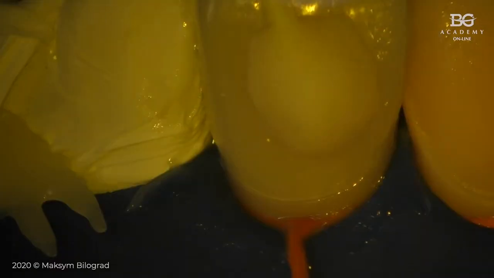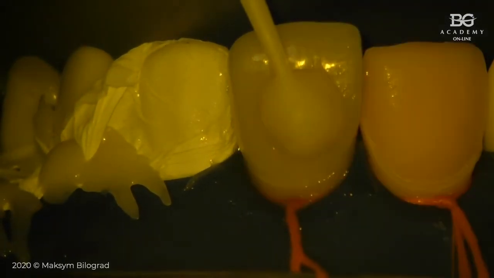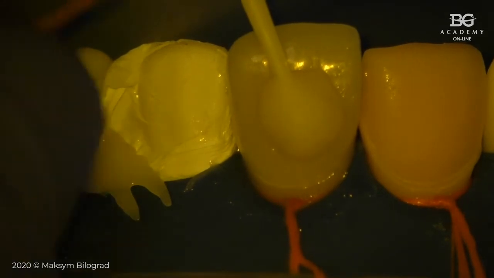From the area of lateral incisor, what I can do, I can take my floss, because still I can have some excess of material between teeth, but it's not a problem because we can take floss. We can go between teeth with a floss and clean the interproximal area with floss. Then, what do we do then?